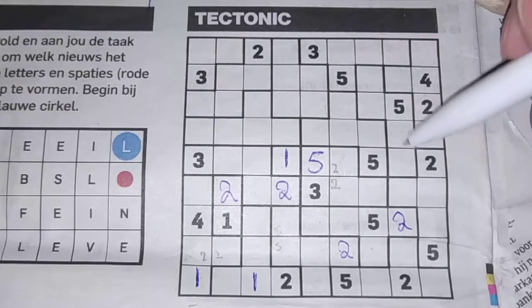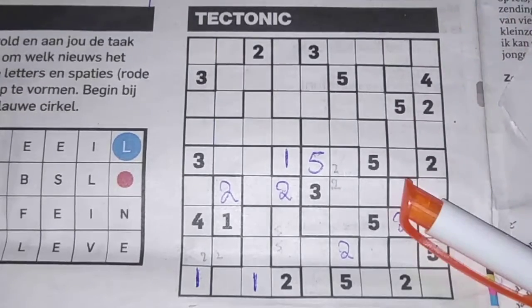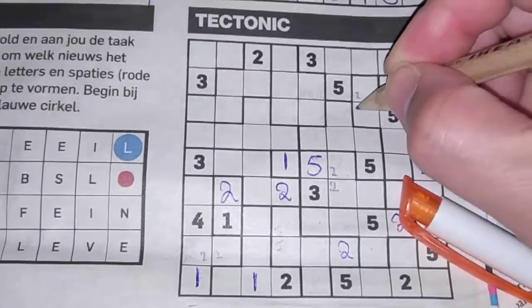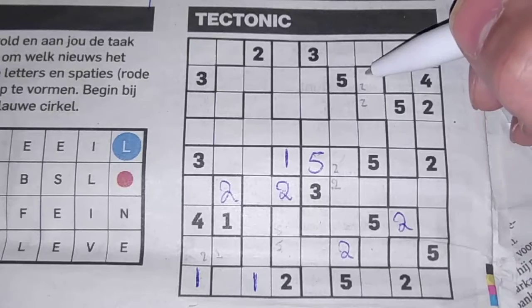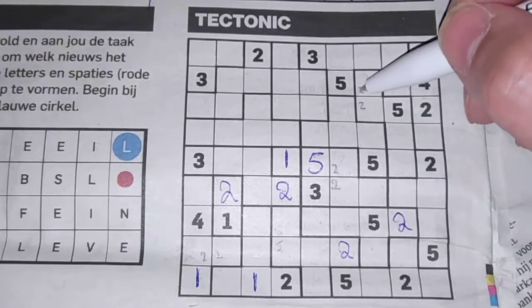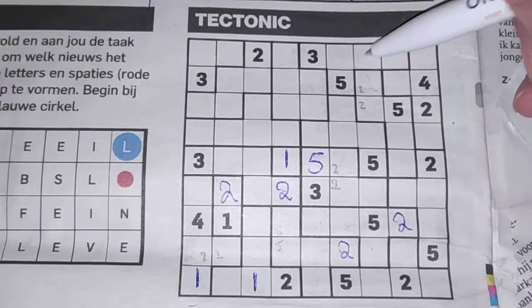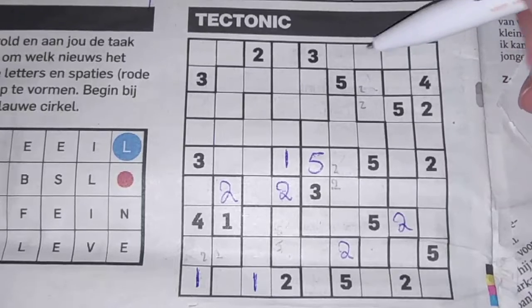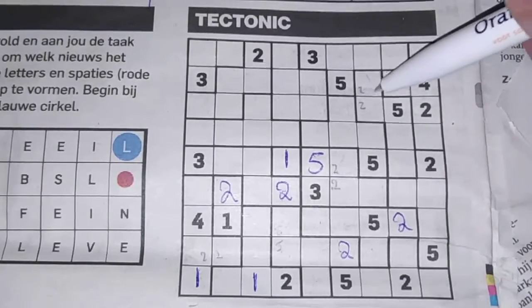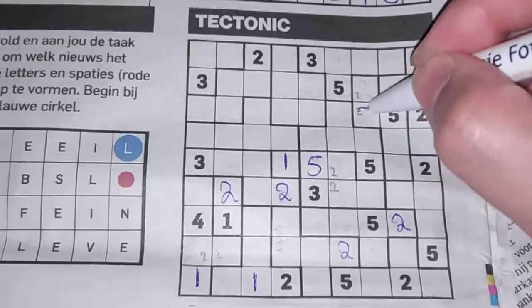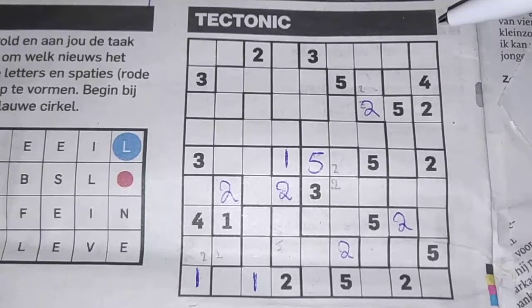These 2 boxes cannot be a 2. So the 2 could be here or could be there. Suppose the 2 should be here, then I cannot fill in a 2 in one of those 3 boxes. So this cannot be a 2. The 2 should be here. Yes.